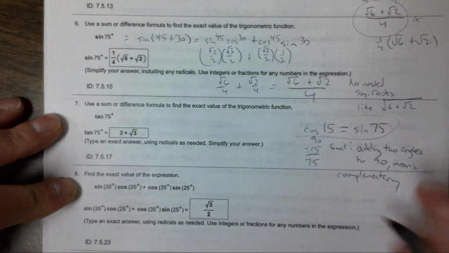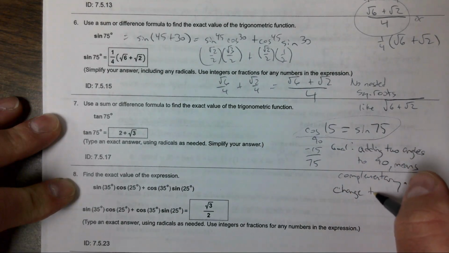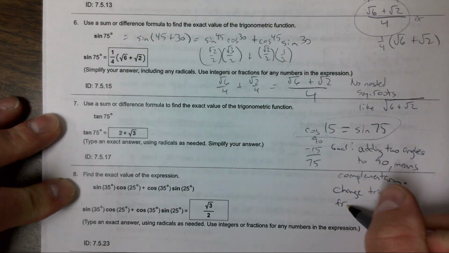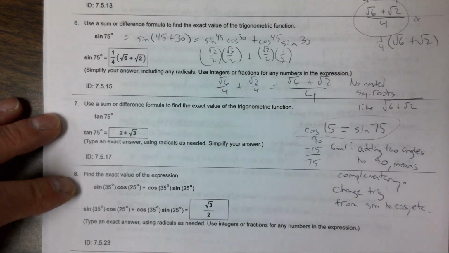And then change the trig functions. Change trig from sine to cosine, etc. So that's our concept.